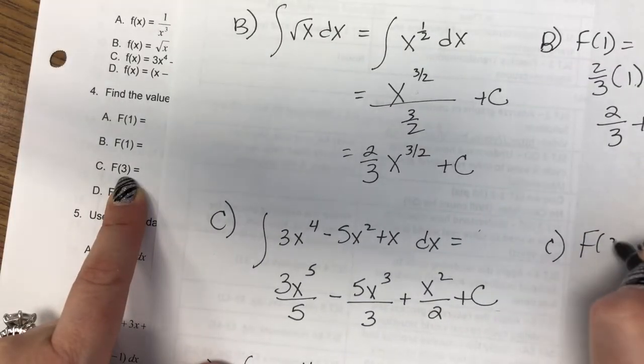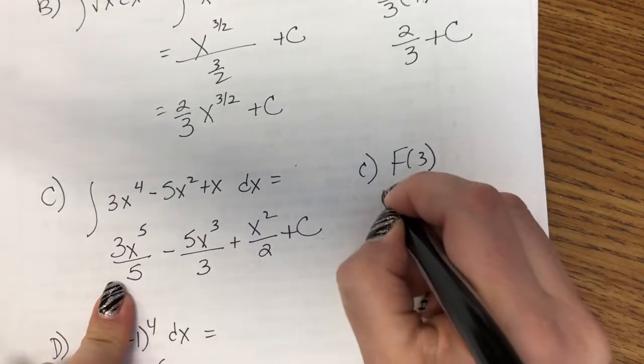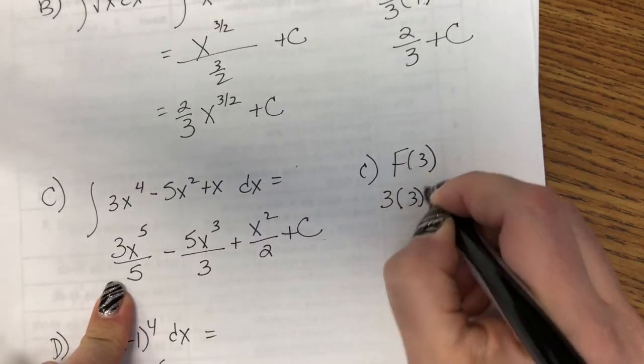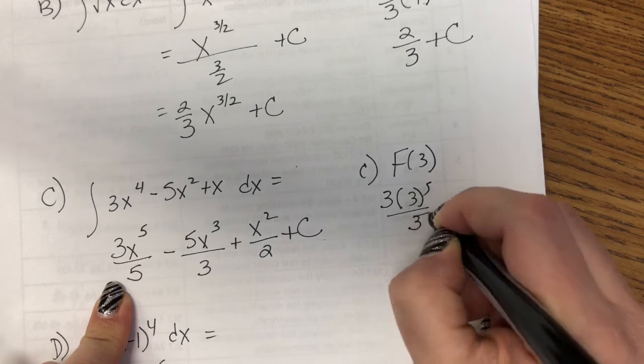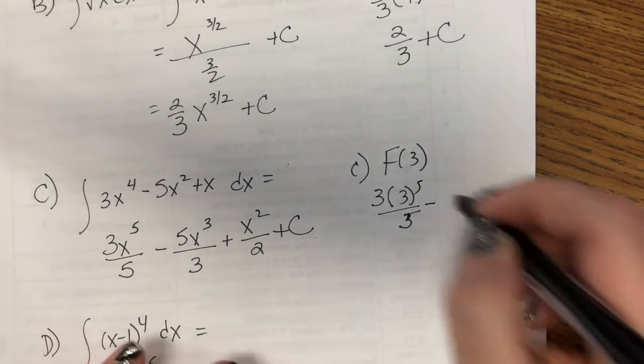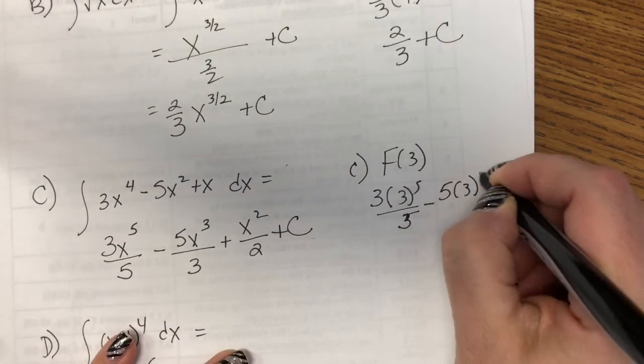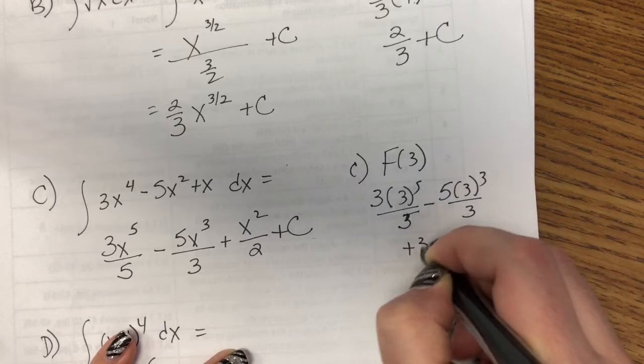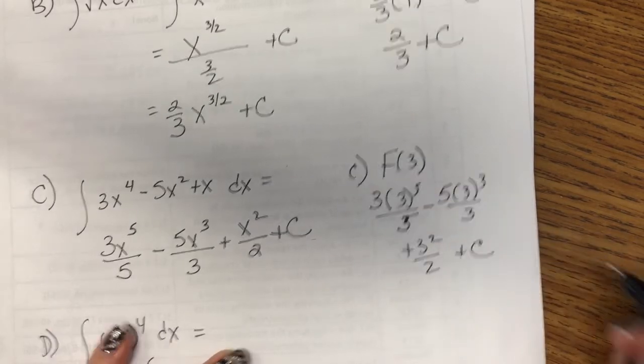F of 3, 3 times 3 to the 5th over 5, minus, I'm going to run out of room, 5 times 3 to the 3rd over 3, plus 3 squared over 2 plus c.